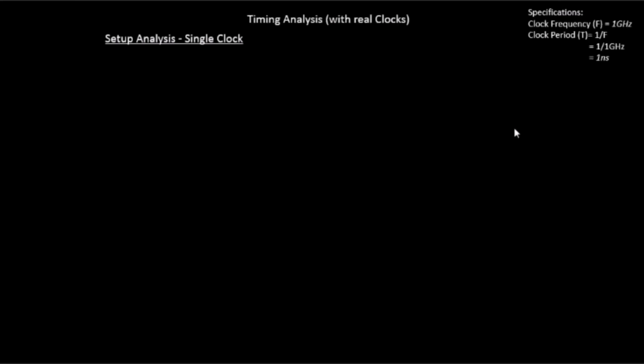Hello everyone. In this video, we'll be looking into static timing analysis for setup with real clocks. When we built the tree, we looked into zero skew. So we have to actually look at what goes wrong when there is a positive skew or a negative skew, or basically whenever there is a non-zero skew.